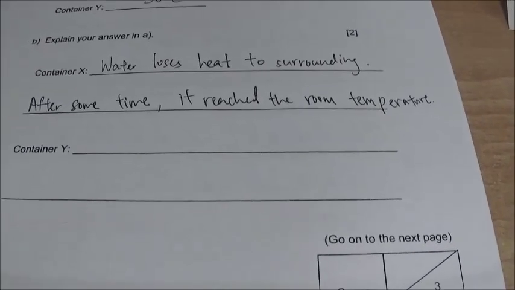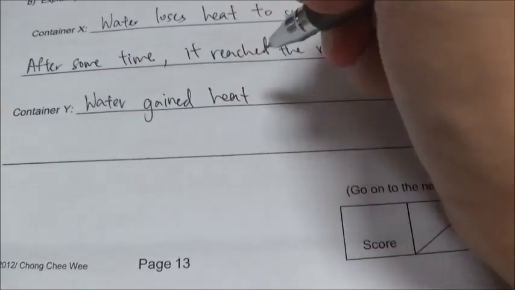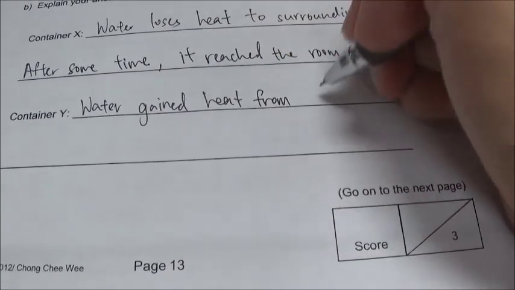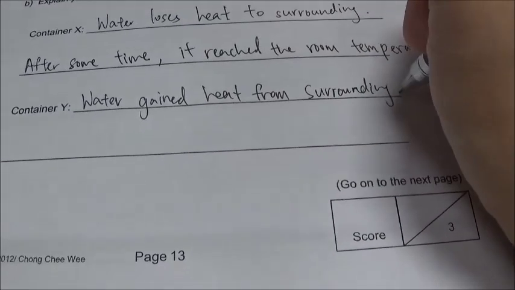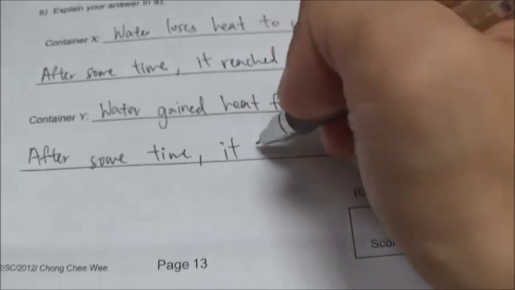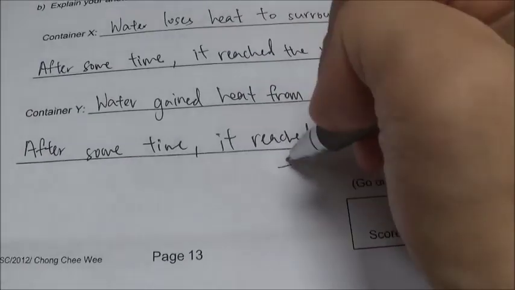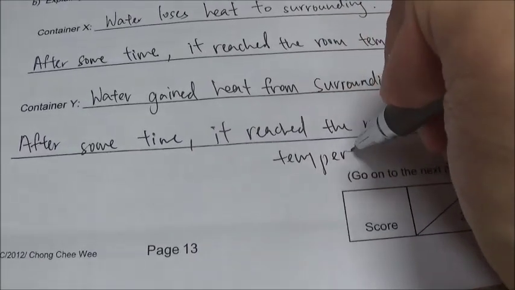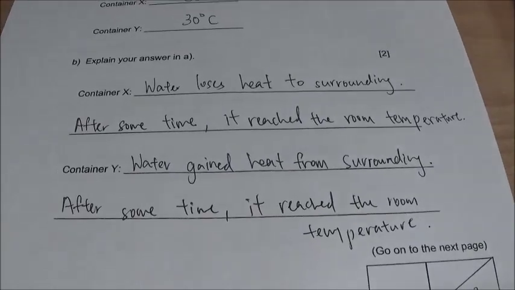For container Y, it will be the other way round. So you say water gains heat from surrounding, and after some time, same thing, it reaches the room temperature. So this is the answer for this question.